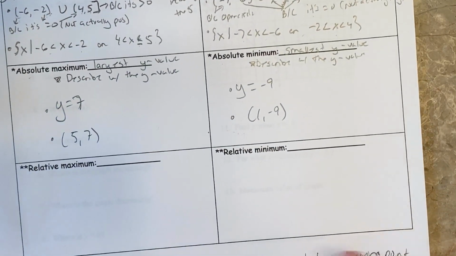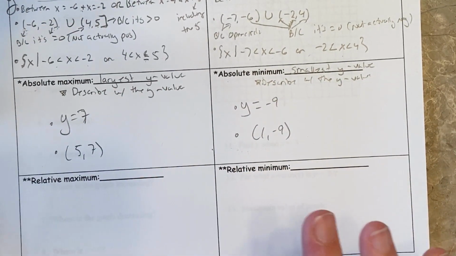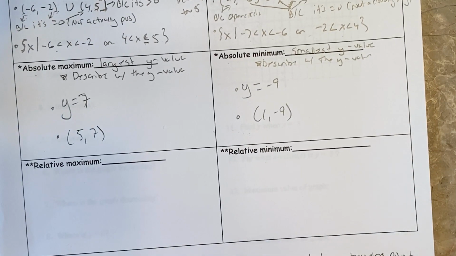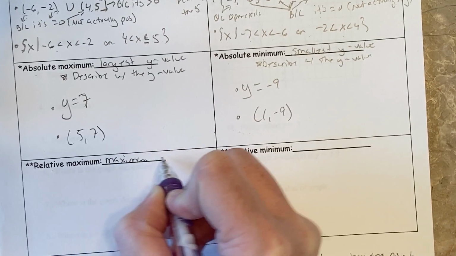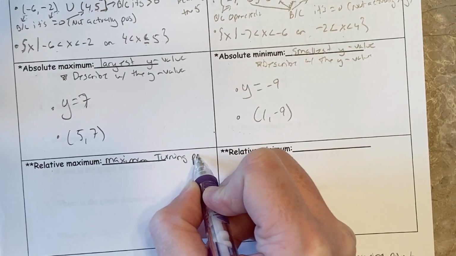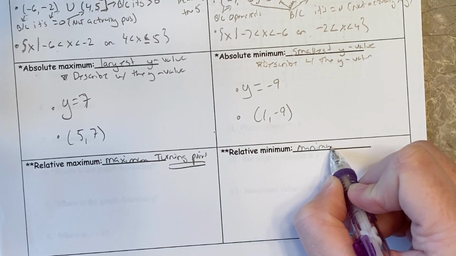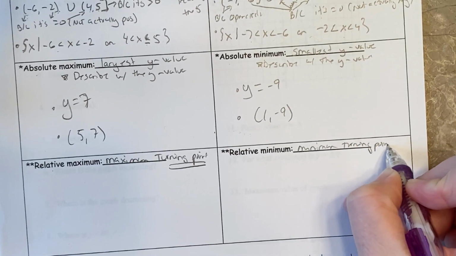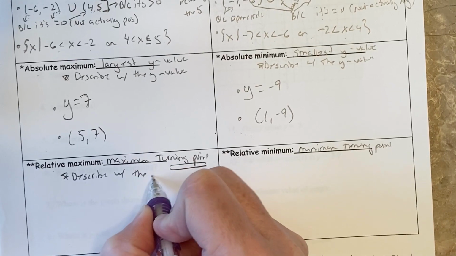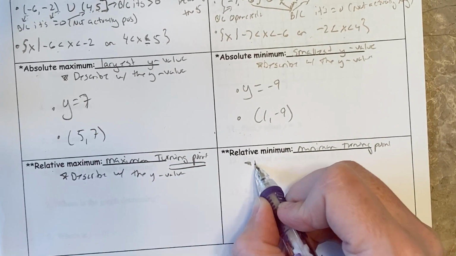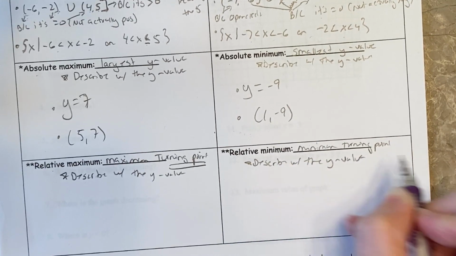All right, so the last two are your relatives. So this is going to be something different. Okay, it's still highest to lowest, but there's something more specific now. So when it says relative, that's your maximum turning points. Turning points, where this is your minimum turning points. Okay, and here again, you're going to describe with the y value.